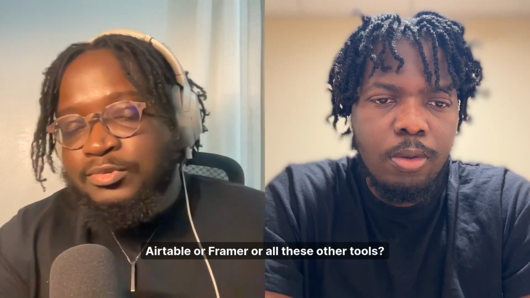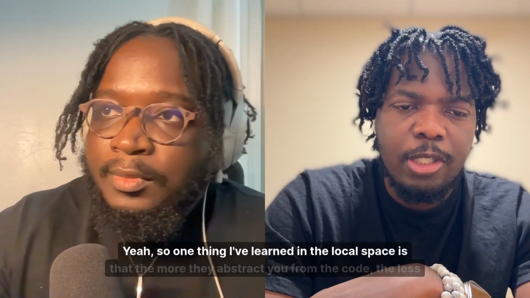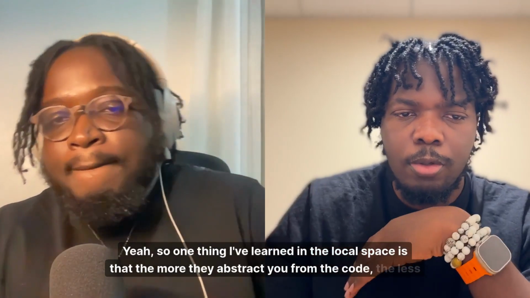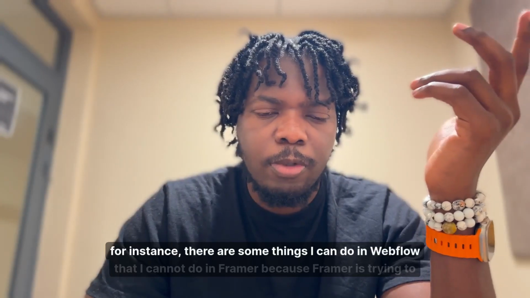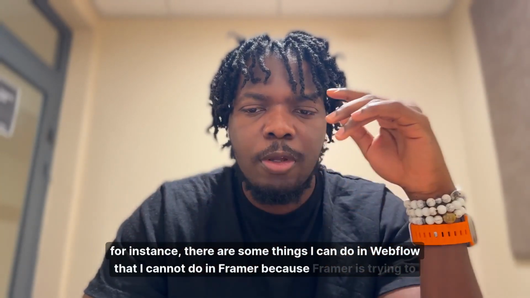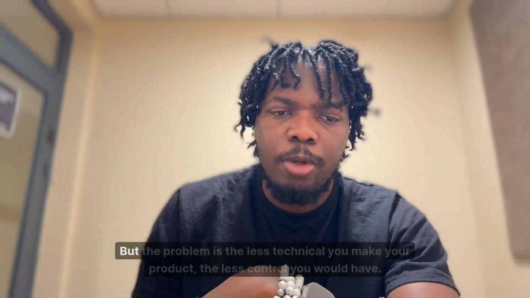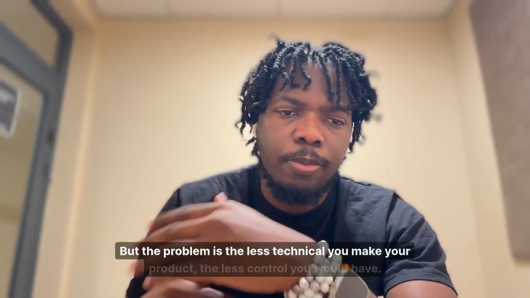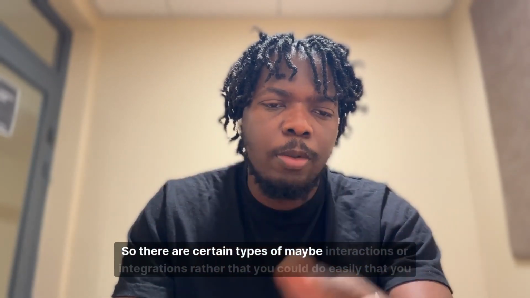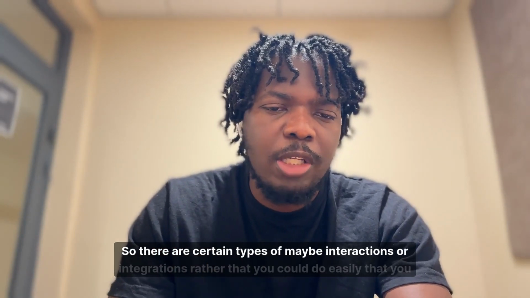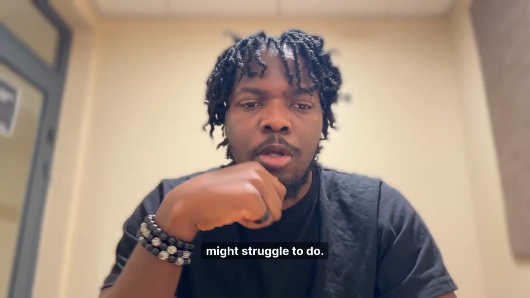Yeah, so one thing I've learned in the no-code space is that the more they abstract you from the code, the less control you have. For instance, there are some things I can do in Webflow that I cannot do in Framer because Framer is trying to not be as technical as Webflow. But the problem is the less technical you make your product, the less control you would have. So there are certain types of interactions or integrations that you could do easily that you might struggle to do.